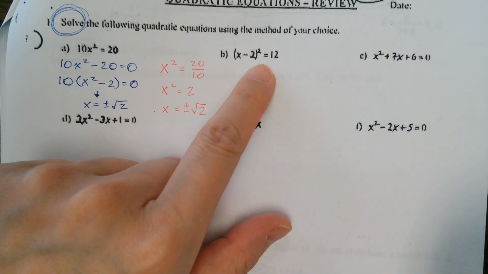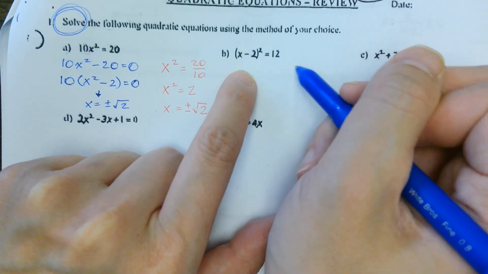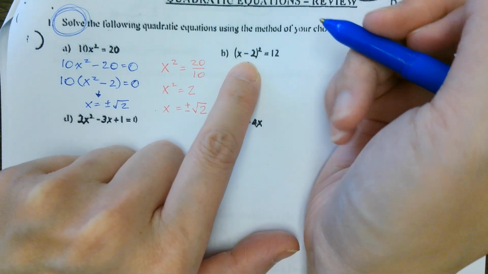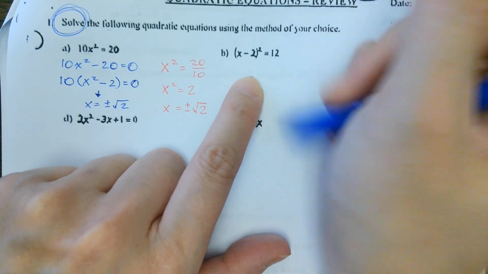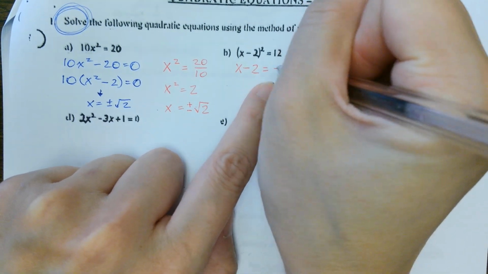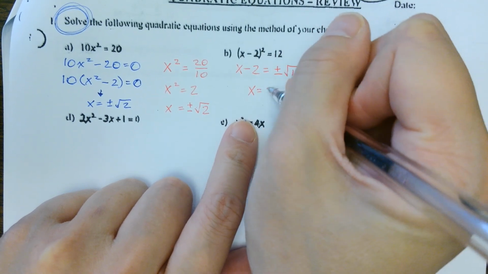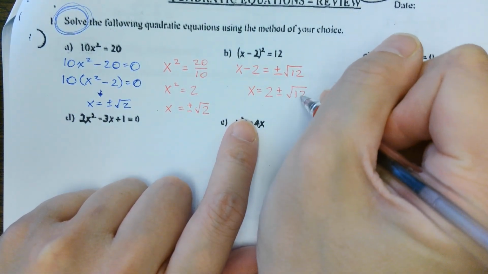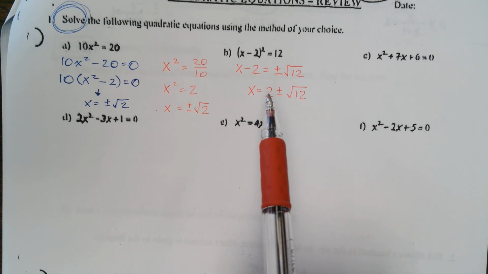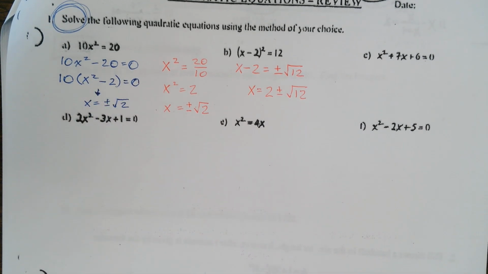All right. So then this one, same thing. Again, you could move that 12 over, expand it out, and then do the quadratic formula. Or you could also solve it this way. So x minus 2 equals positive or negative root 12. And then when you move that 2 over, you get 2 plus or minus root 12. This is just the shortcut way to do it. If you did this way and then did the quadratic formula, you'll get the exact same answer.